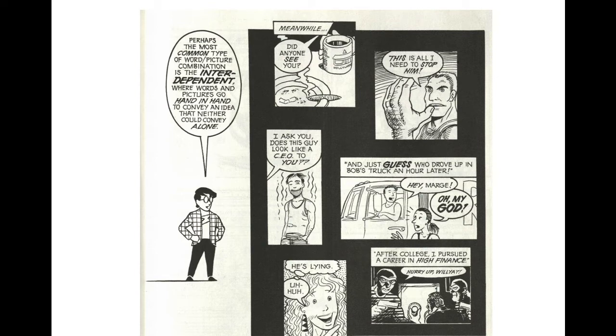So like the guy on the top right, "This is all I need to stop him." Now the words are saying something the image is not necessarily conveying, but the two together are doing something interesting.